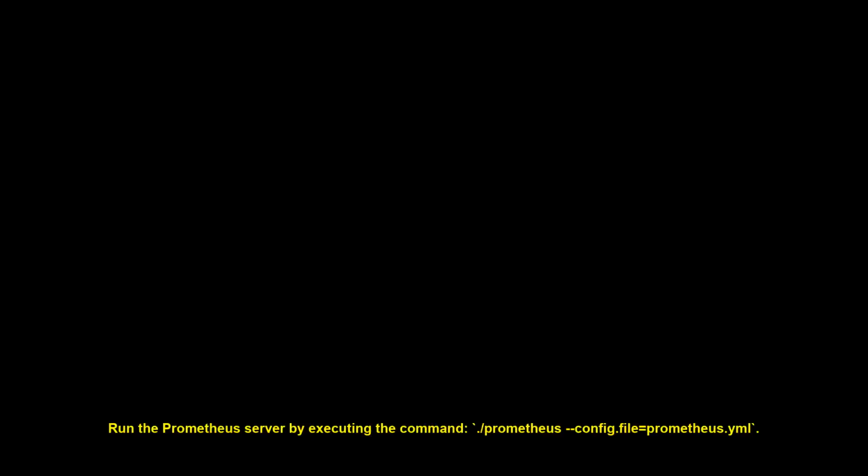Return to your terminal. Run the Prometheus server by executing the command ./prometheus --config.file=prometheus.yml. Verify that Prometheus is running by checking http://localhost:9090 in your web browser. Explore the Prometheus UI to confirm the target VPS is being monitored. If you see the target listed, your setup is successful.